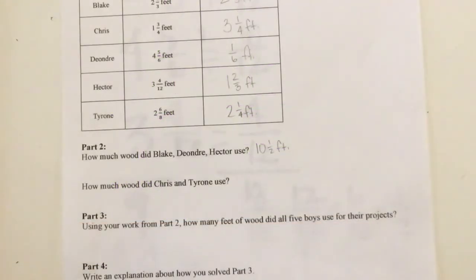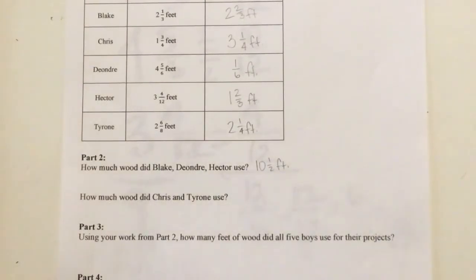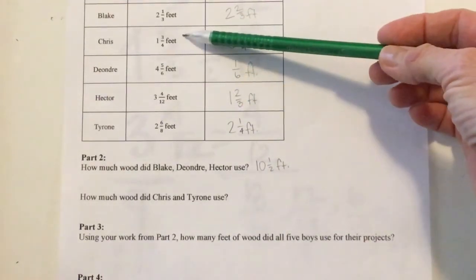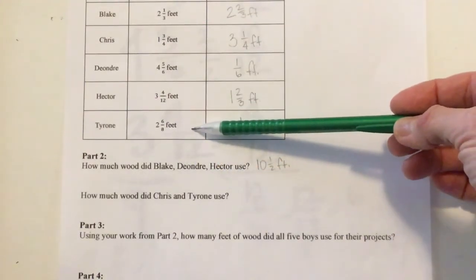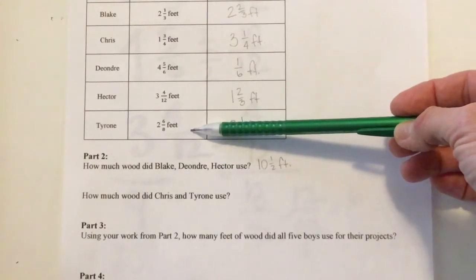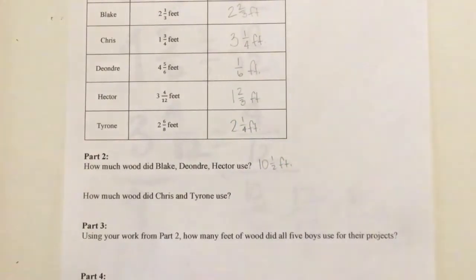So now you're going to try how much wood did Chris and Tyrone use. So on your sheet of paper, you solve for Chris and Tyrone. Remember that Chris used 1 3/4 feet of wood. Tyrone used 2 6/8 feet of wood. So write down what you need on your paper, solve your answer, submit your answer, and then the video will continue.